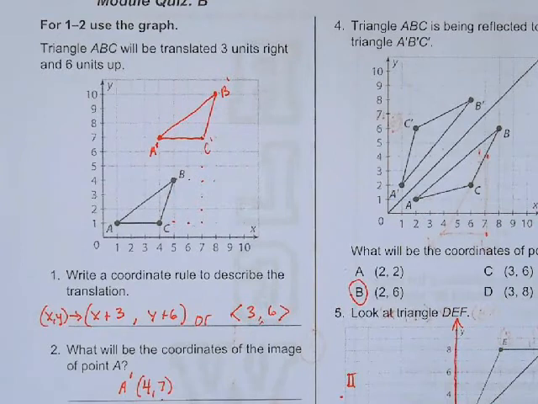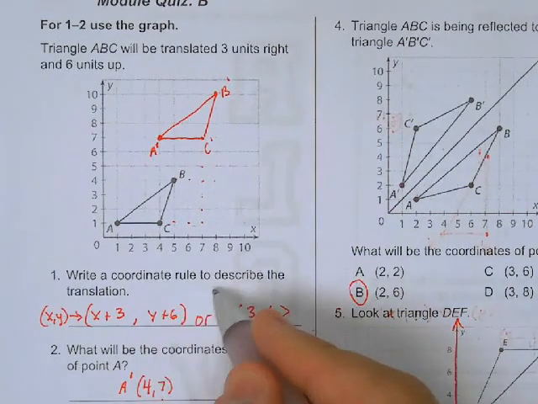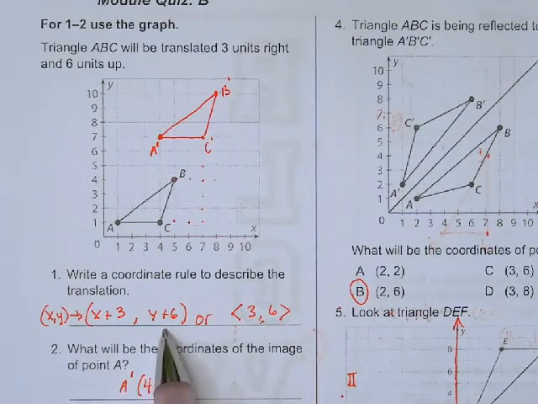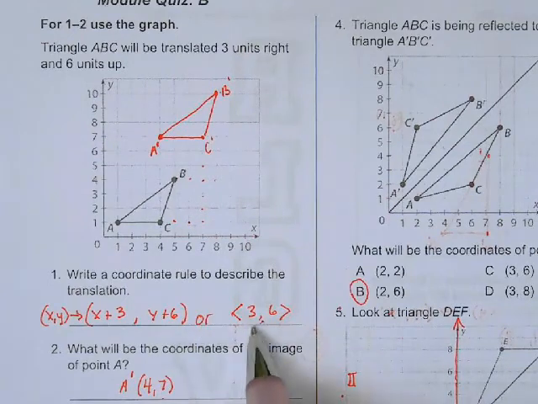Okay, and so then it says write a coordinate rule. Some of you didn't know what a coordinate rule was. This is the actual answer for the coordinate rule. Or I did allow for the vector notation, which is 3 and 6. Okay, either one would be fine.